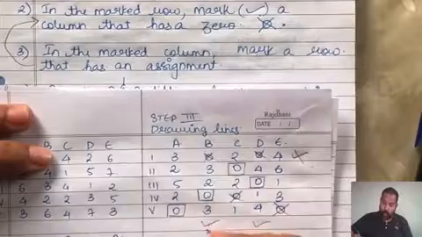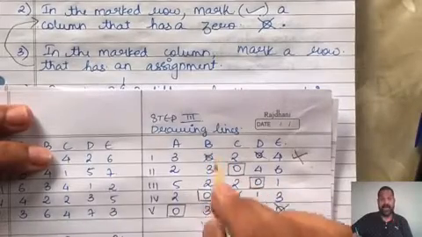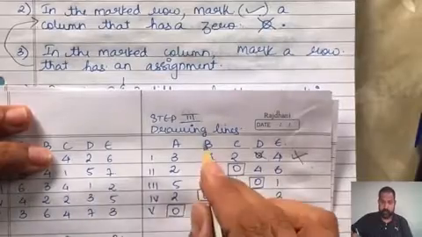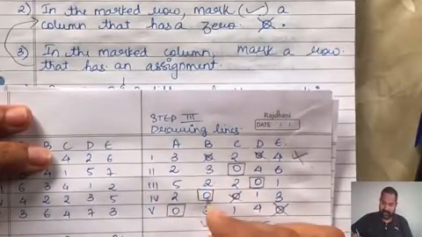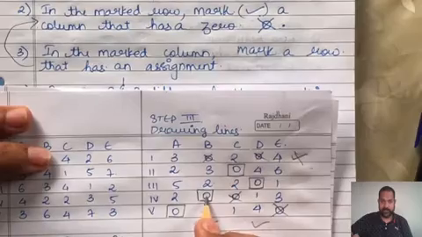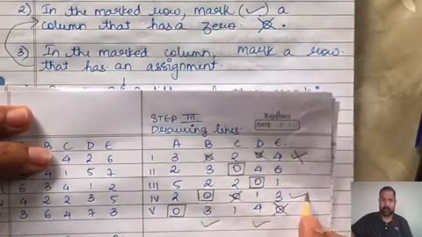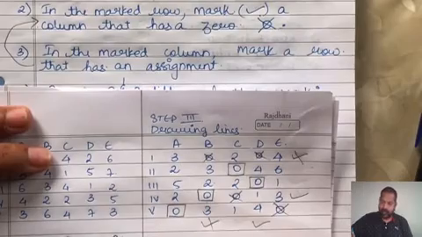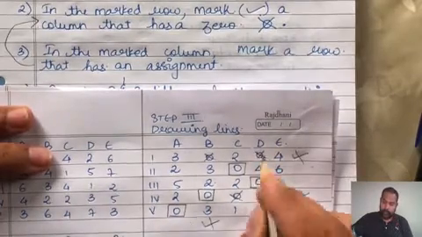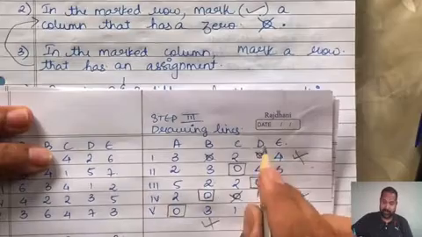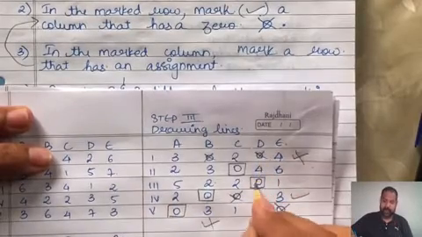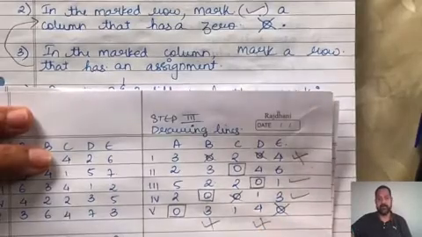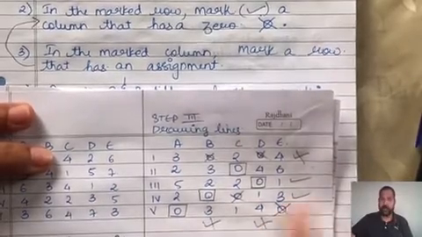In the marked column, mark a row that has an assignment. So in this column, the row that has an assignment is this. This is the assignment. Then mark this row. Analyzing this column is done. In the marked column, mark a row that has an assignment. Well, in this column, the assignment is here. Then mark it. Analyzing this is done. Go back to step 2.